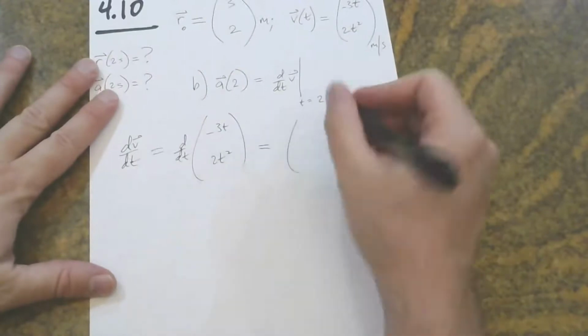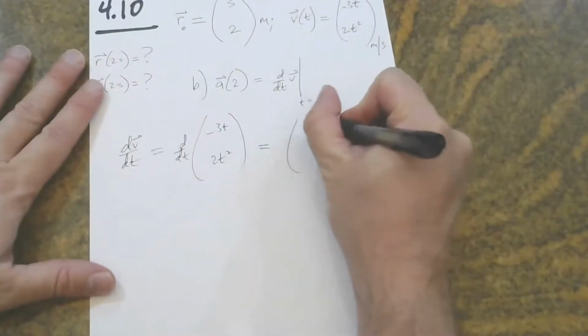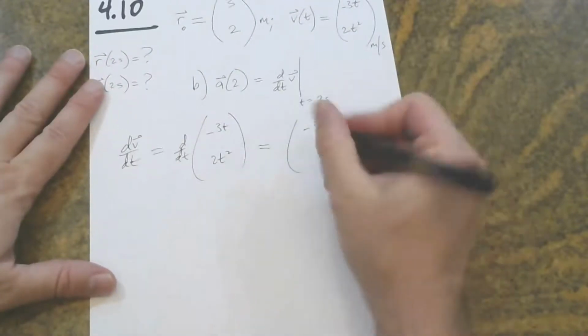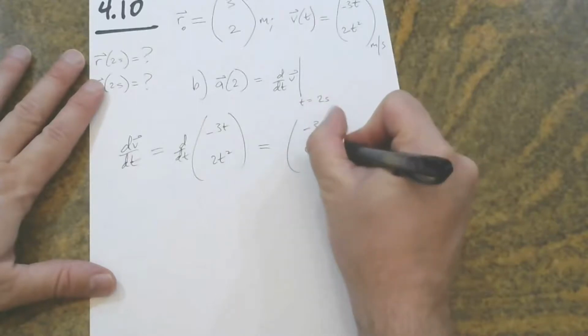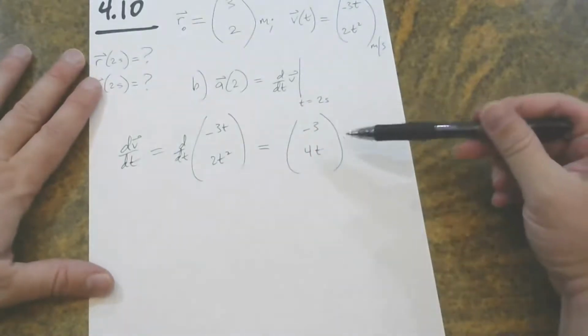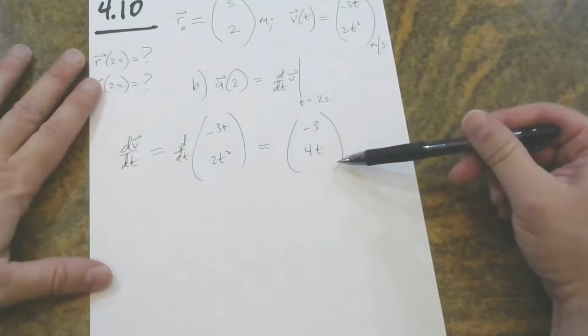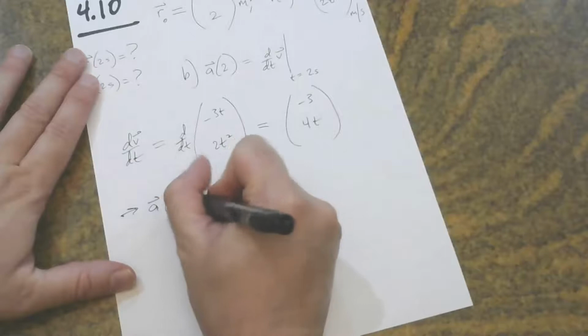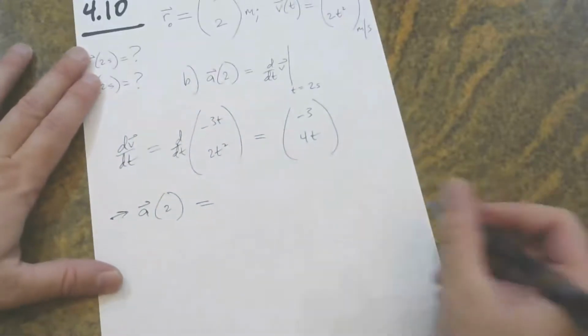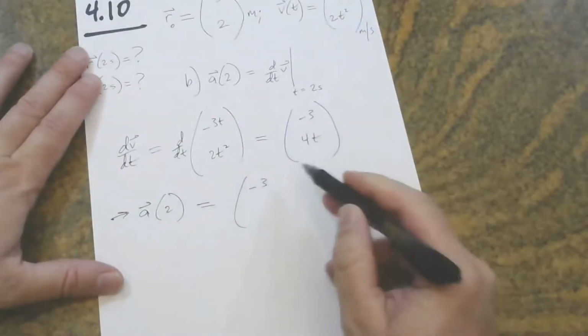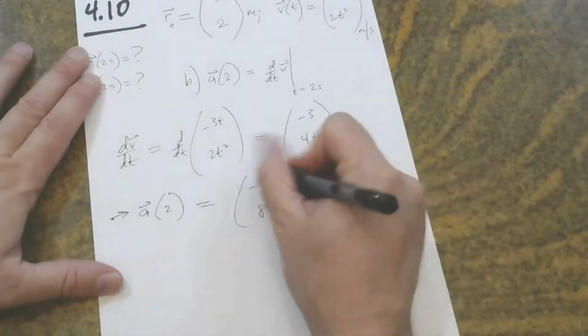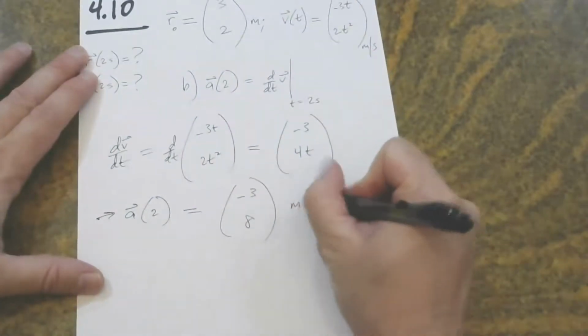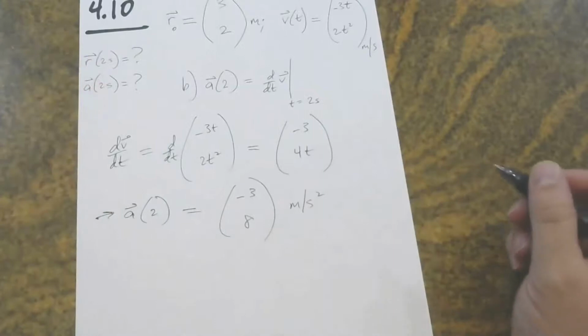And now this is easy. The derivative of the x component is -3. Here we have to bring down the 2, 4 times t to the first power. Okay, so these are the components of my velocity vector at any time. And that means that the acceleration at time 2 seconds, specifically, would be, well, -3 is a constant, 4 times 2 is 8. And there it is. We might as well plop in our units.